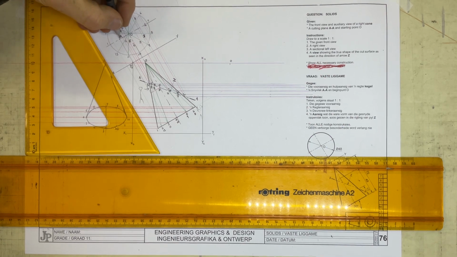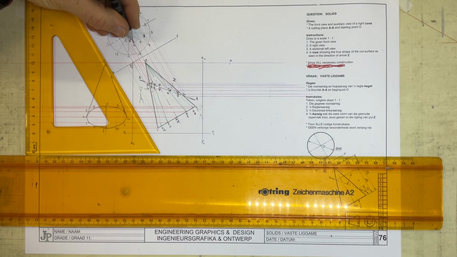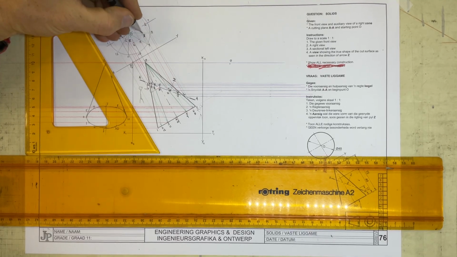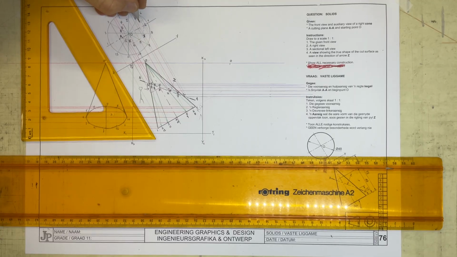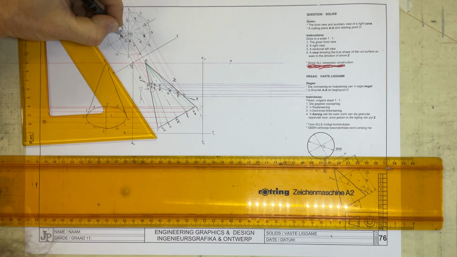If you look at this, you can actually see the cutting plane over here. You don't need to put this cutting plane in. I just want to show you that it is possible to find it over here. Okay, so there we go.